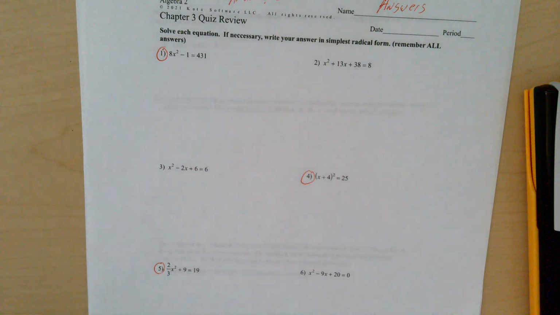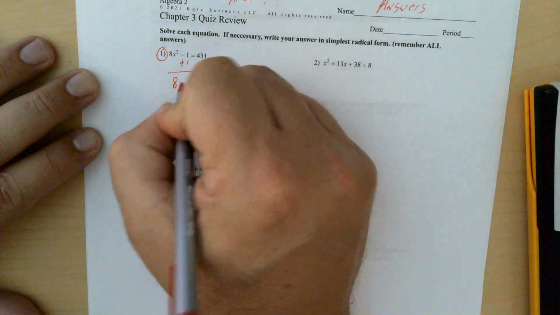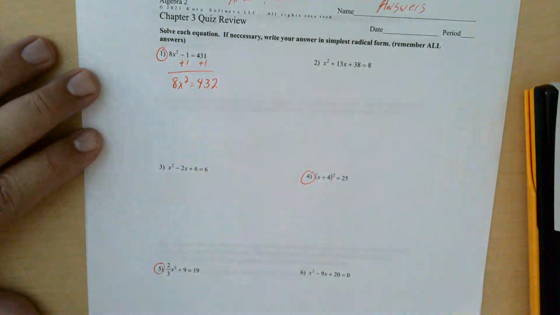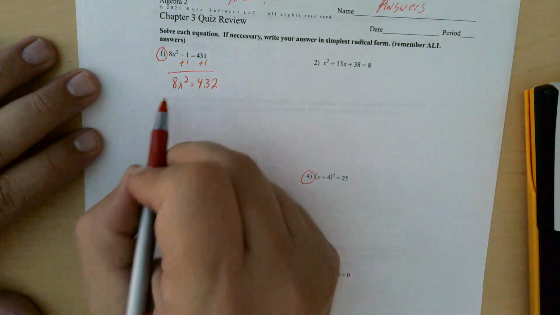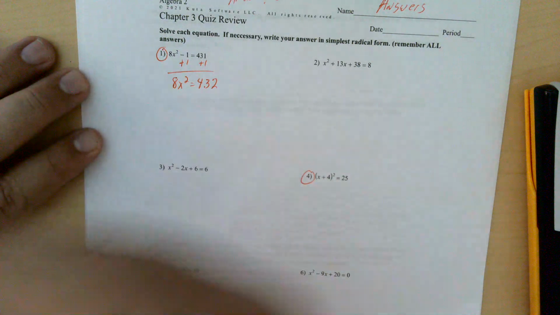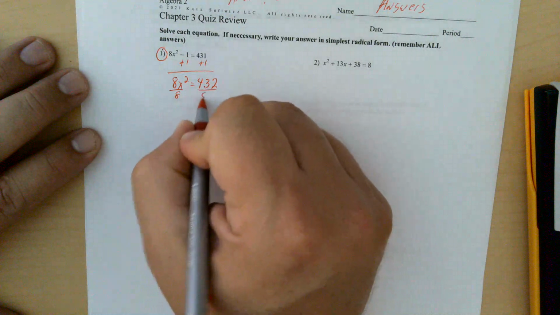So with the square root method, we're going to do the inverse operation. So like for this first problem, I need to undo subtraction. So we know to undo subtraction, we must add. So we have to add first so that we get 432. Before we can take the square root, we want to undo this 8. We can undo this 8 because it's being multiplied by x squared. I undo multiplication by dividing.